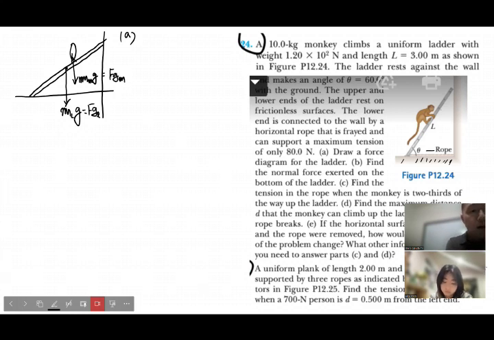And the bottom of this ladder is attached to the loop, which will break if you exert more than 80 Newton. So the maximum force applicable to this ladder and this loop, the tension, should be less than 80 Newton.